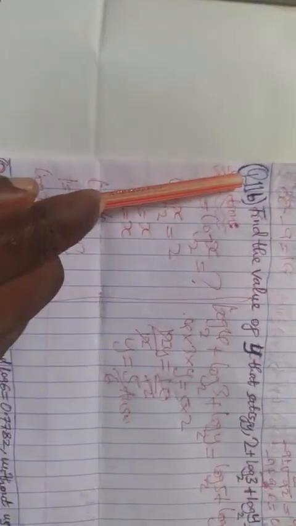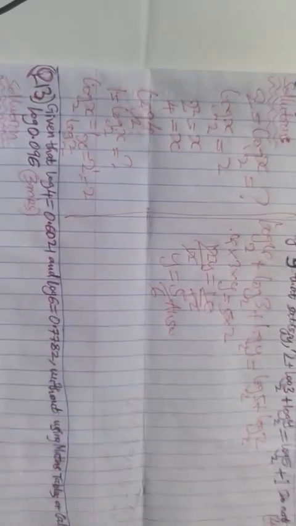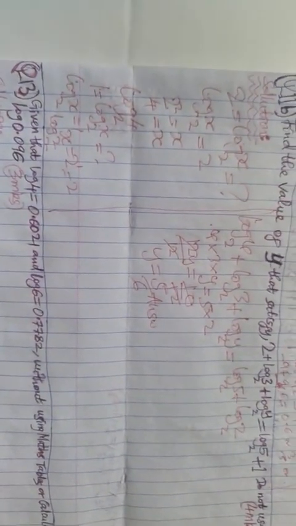So we are in question number 13. Note that before going to question number 13, question number 11a and question number 11b are non-base 10 log questions.